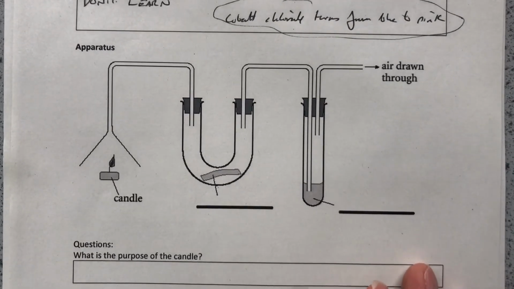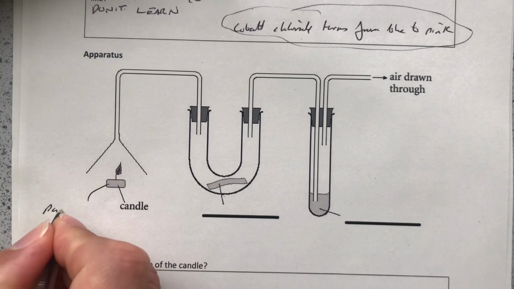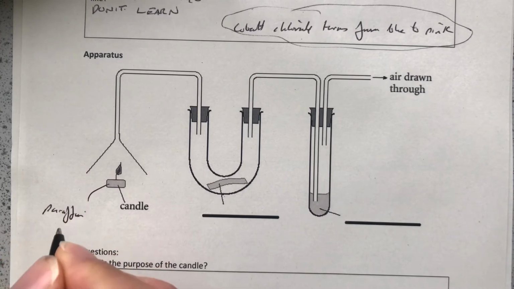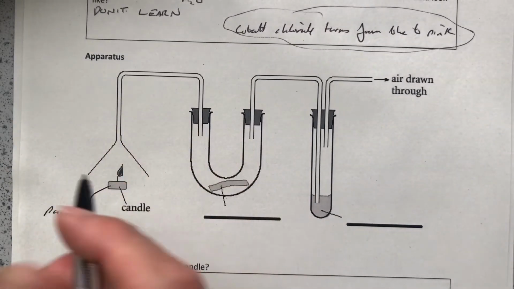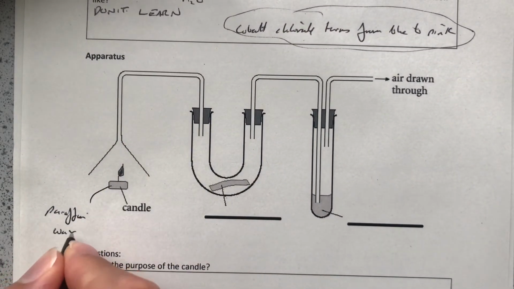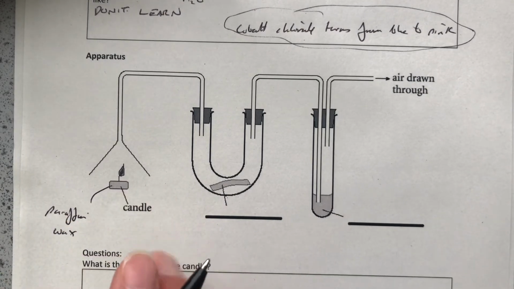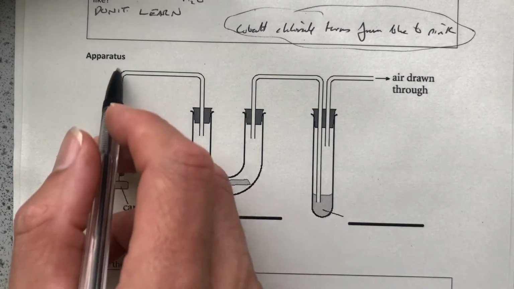To test it, we're going to use this apparatus. This is paraffin wax. Paraffin is a fairly long chain alkane, the same homologous series as methane. It's just very easy for us to use. It's made of carbon and hydrogen only. So we're going to burn that, oxidize it, and we're going to suck the gases that come off through this.